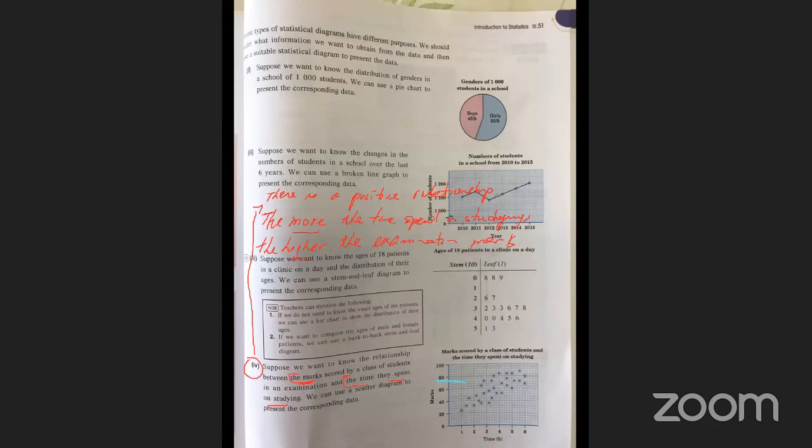Here one is about the marks scored by a class of students, but you can just cut it short. You can just ignore examination, the marks. Copy from here. And then the other one, when we use this preposition between this and that, these two things, the other one will be the time spent on studying. Therefore, in this case, you can write down the description.